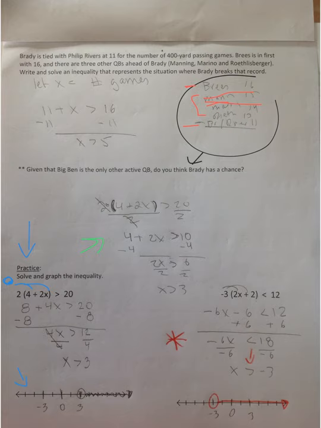Now on the other equation, we have -3 multiplied by 2x plus 2 is less than 12. If you remember from last year, we're going to distribute. And then this is the big key right here. This is -6x is less than 18. When you multiply or divide by a negative, you're going to have to reverse that sign.